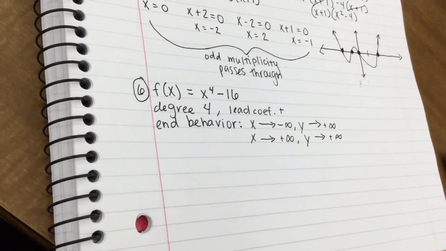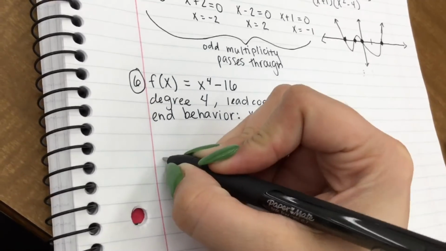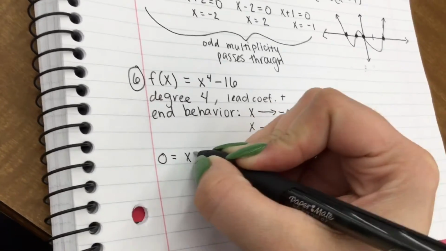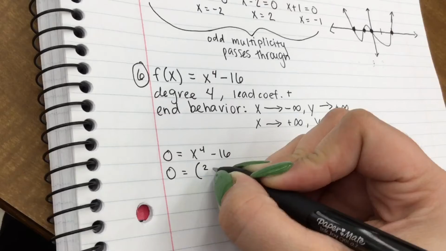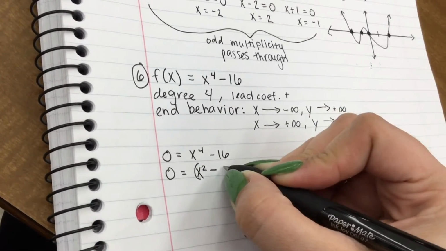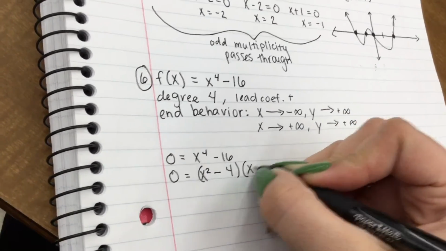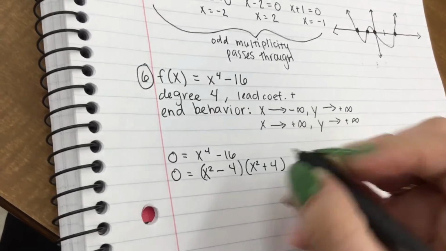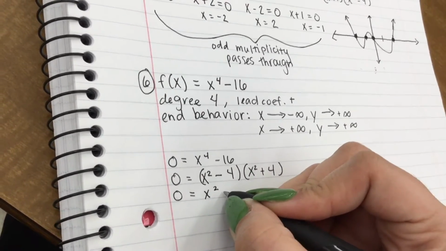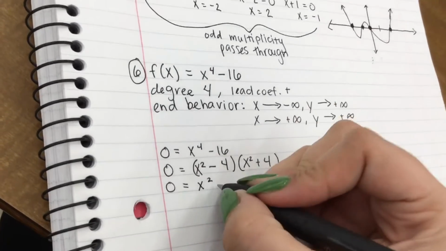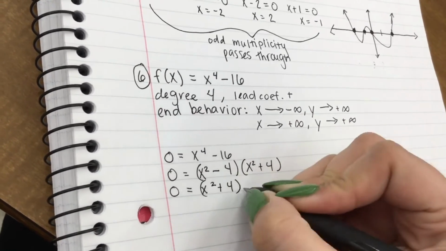So now we just have to find the zeros. So we're going to have to factor this x to the 4th minus 16. Now, x to the 4th minus 16 is a difference of squares. So x squared times itself gives us x to the 4th, 4 times itself gives us 16. So this can be factored as a difference of squares, x squared minus 4 and x squared plus 4.